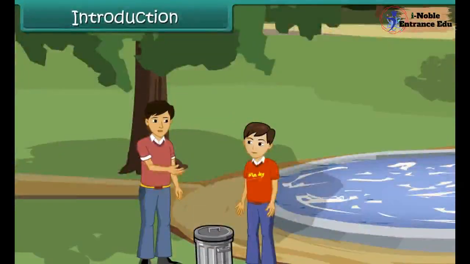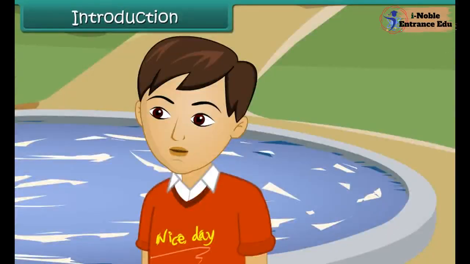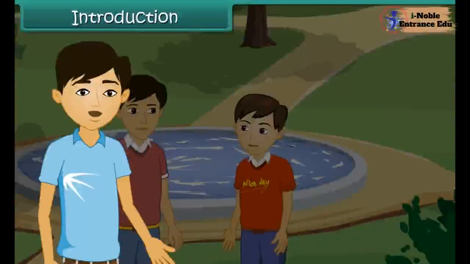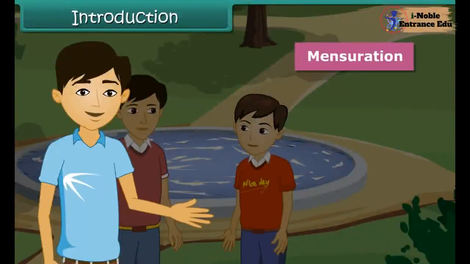Let me ask one more question. Can you tell the surface area and volume of this dustbin? I don't know how to calculate the surface area and volume of any cylindrical object. Are you interested to know the surface area and volume of these kinds of objects? Yes, I want to know. Children, in this lesson mensuration, we will learn to calculate the surface area and volume of some 3D objects.